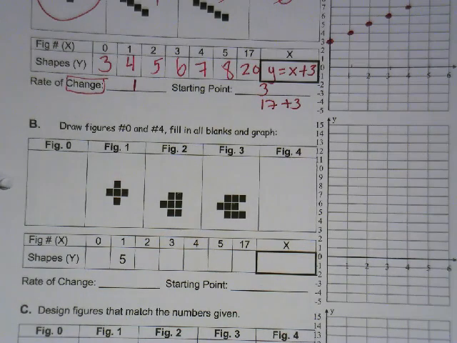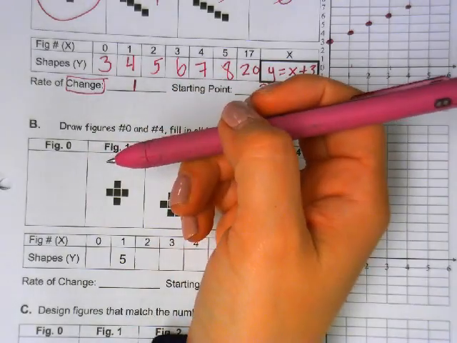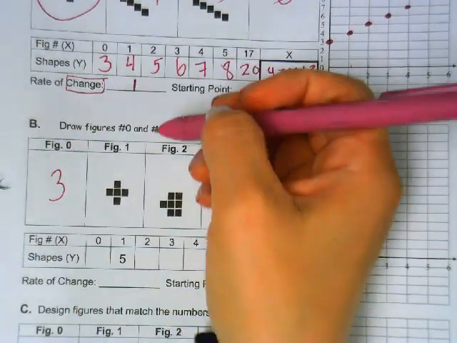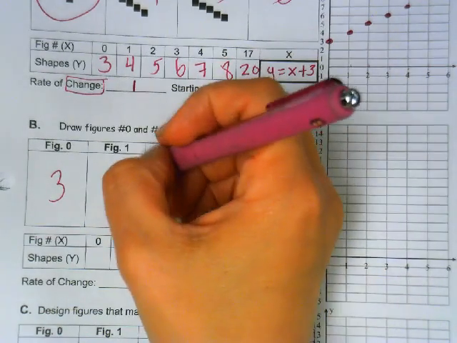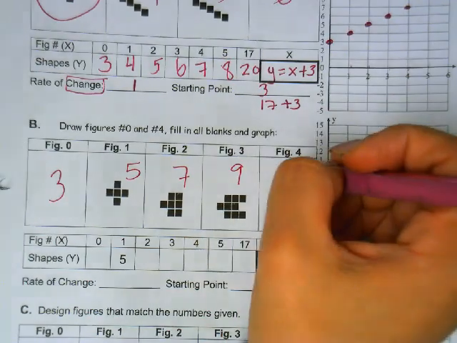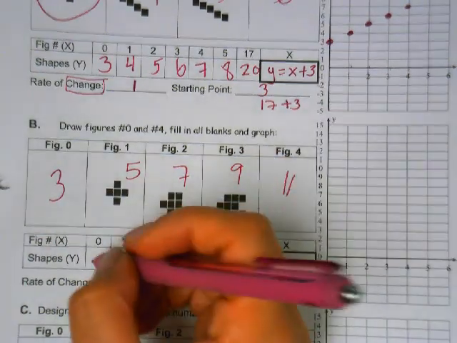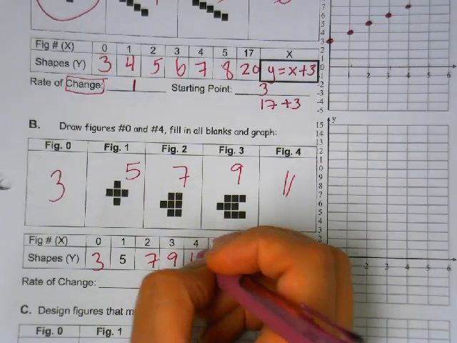All right. How many will be in figure 0? 3. Figure 1, gentlemen, ladies, I'm recording. 5. Figure 2? 3. 4. So, what are we changing by? By 2.